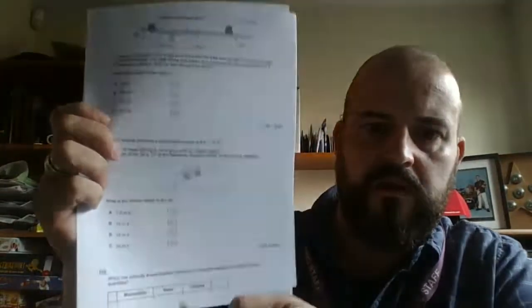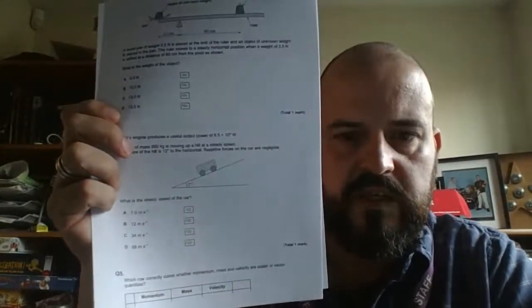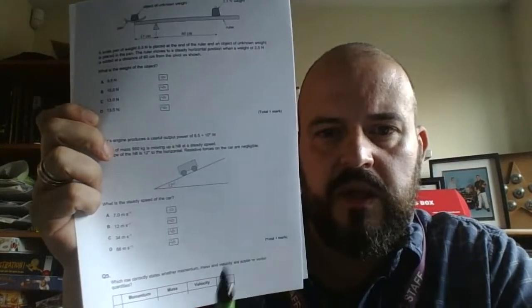Right, where are we? Question 4. The car is moving up this ramp here at a constant speed, and we want to know what is that steady speed. So something moving up a ramp.